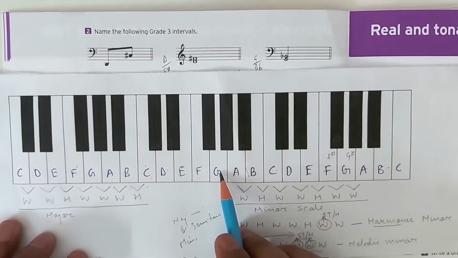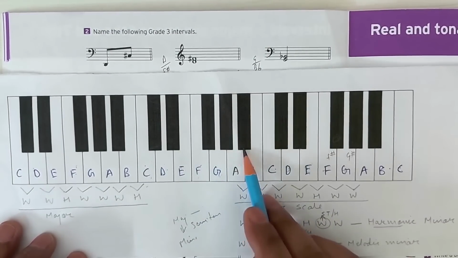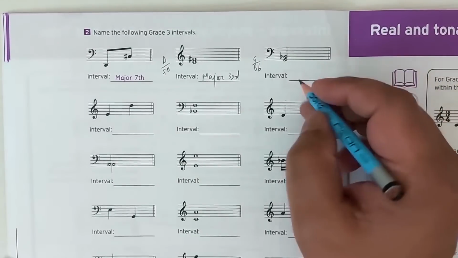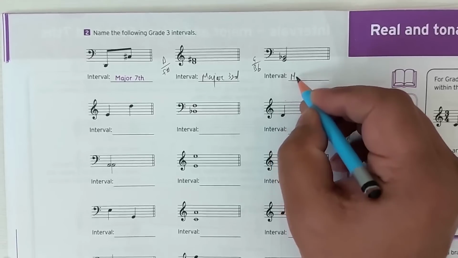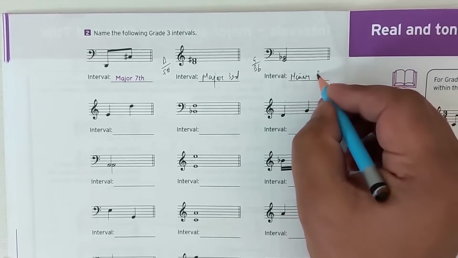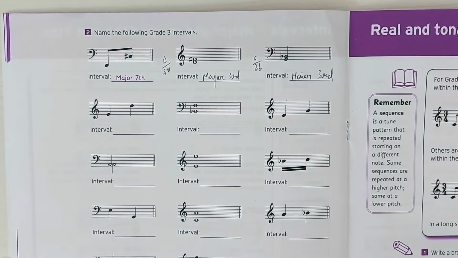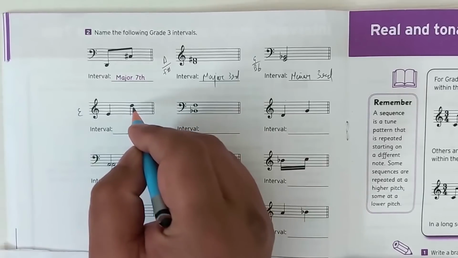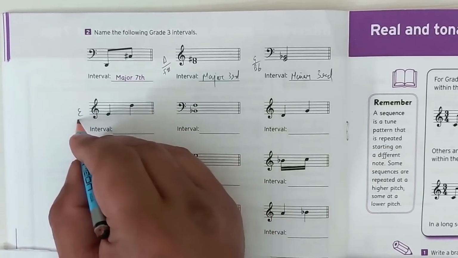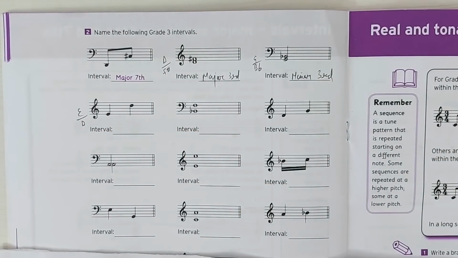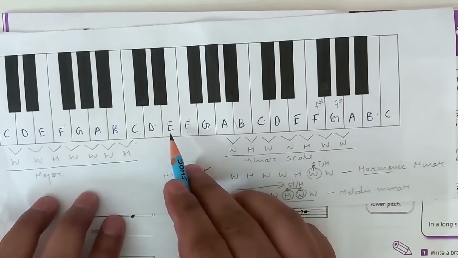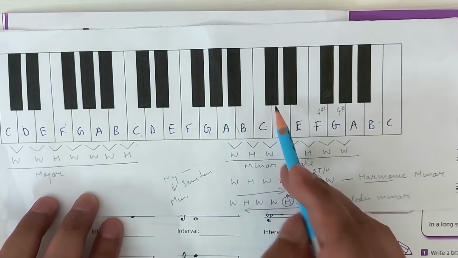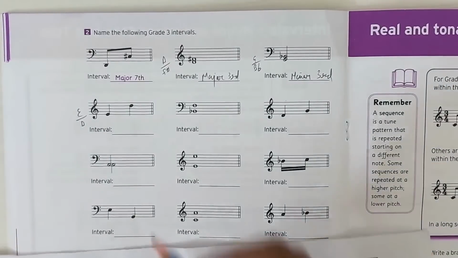Okay, next one we have, this is G and G to B flat. Let's go G to B flat. So 1 2 3. So this is one semitone lower than the major one. So this is minor third. Okay, now let's do the next one. This is our E and this is our D. So E to D, let's count from E to D. So this is 1 2 3 4 5 6 7 8 9 10. So this is minor seventh.